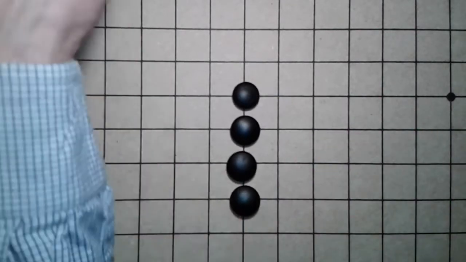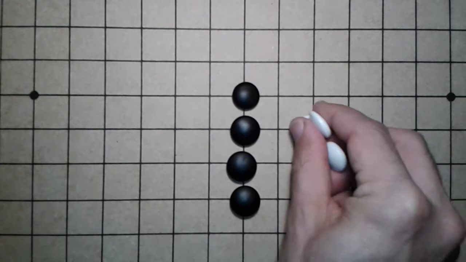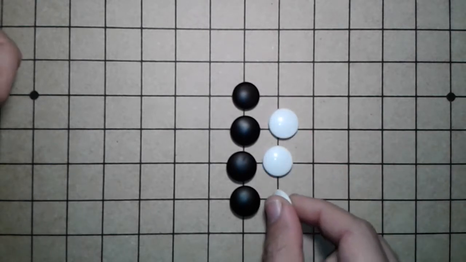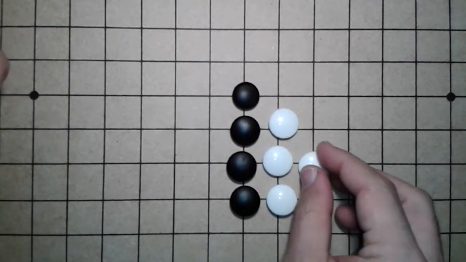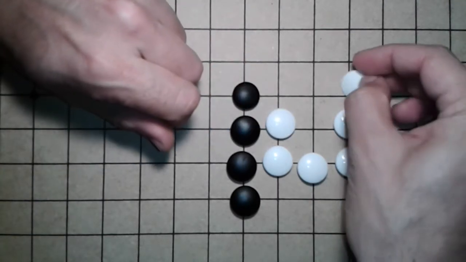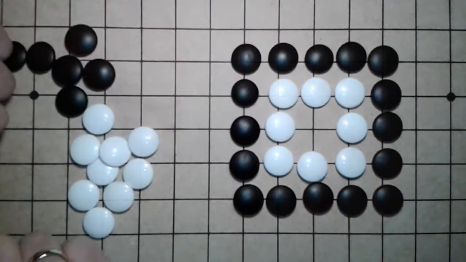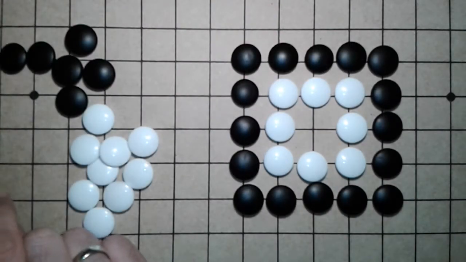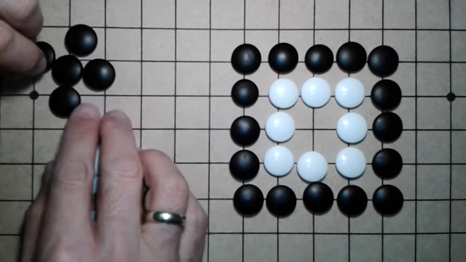For example, you have the following situation, that over here there are some white stones surrounded by black stones. And now, is it possible to capture these white stones? And yes, it is possible.